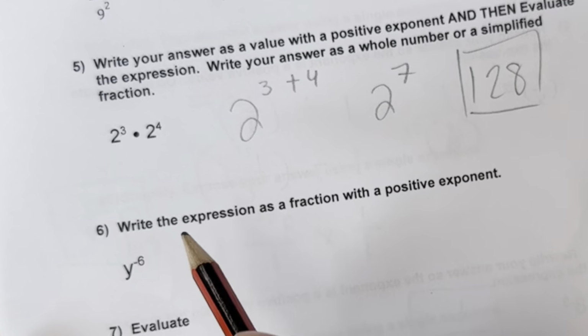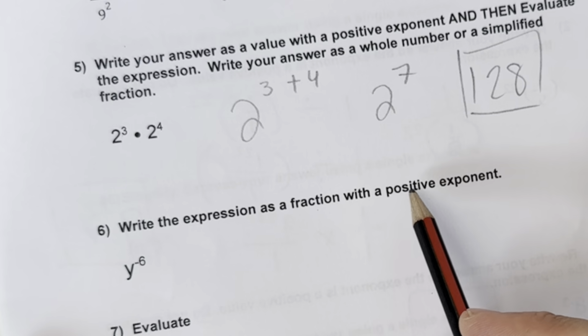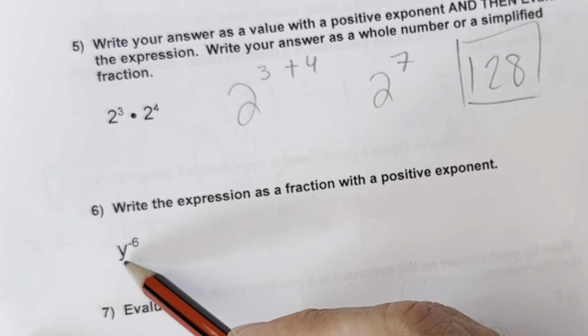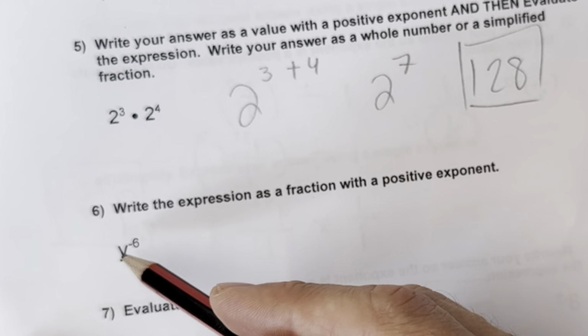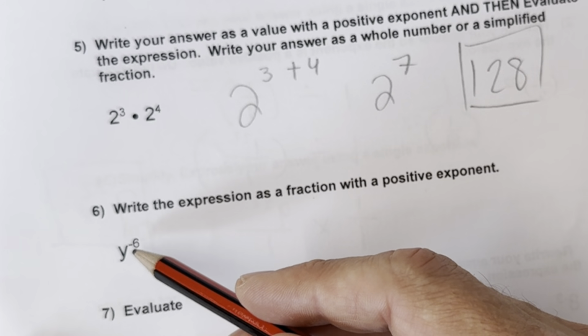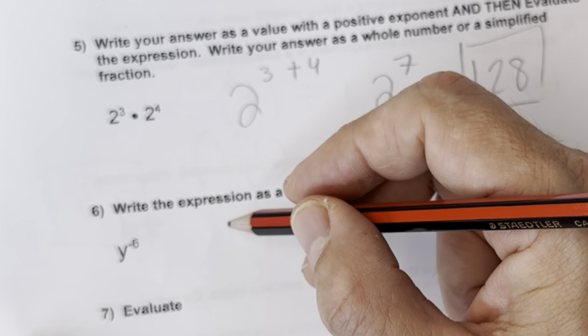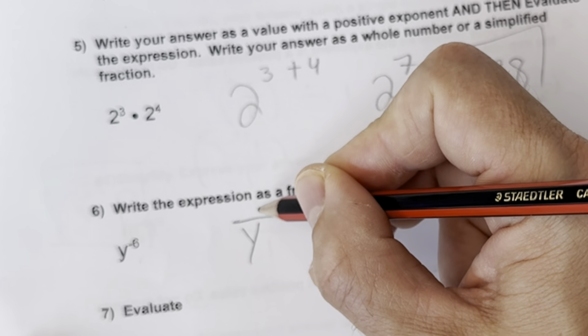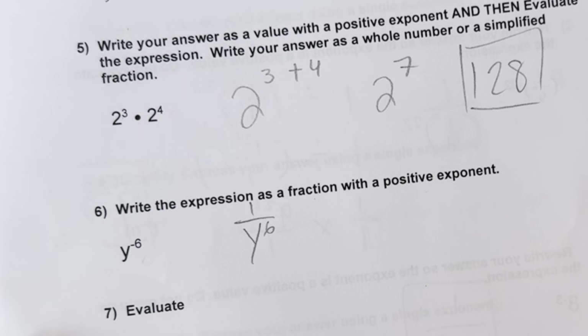Next up, it says write the expression as a fraction with a positive exponent. And you know what? This one actually should probably go back to the 1-2 band, and I'll bring the other one forward. But same idea, the power of negative exponents. We reciprocate this whole thing, and that is going to end up looking like that. Okay?